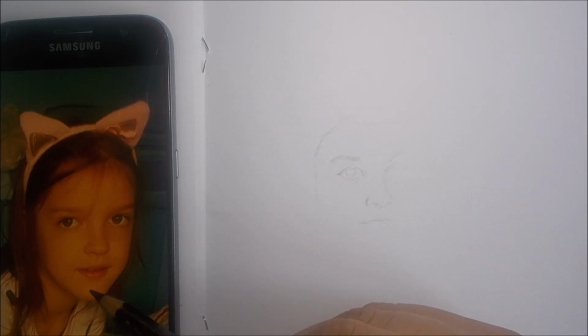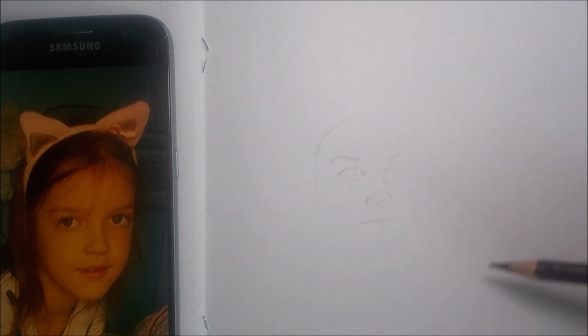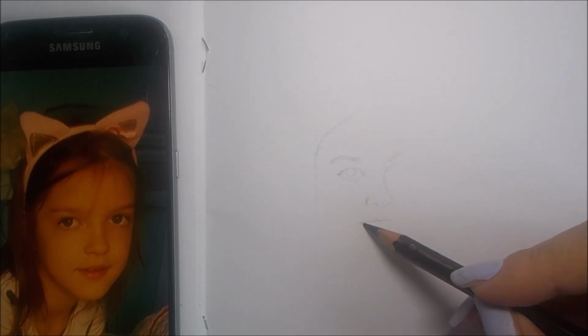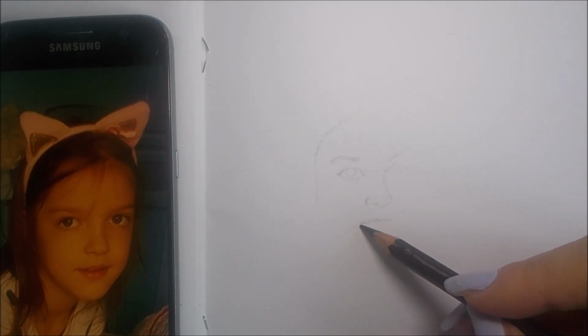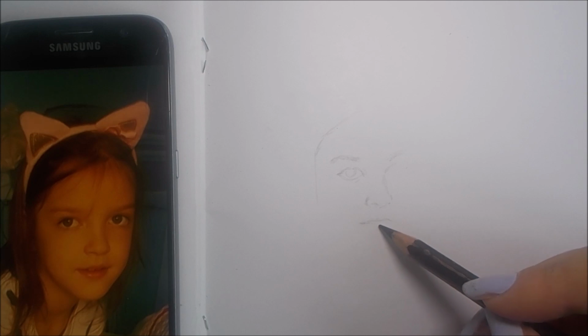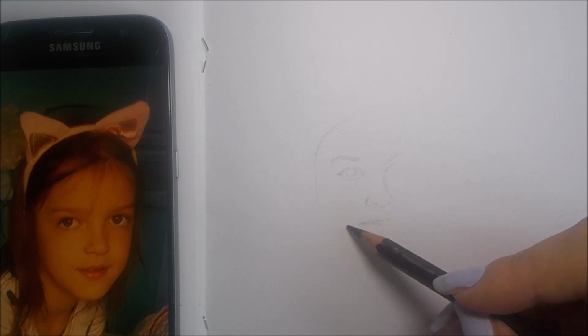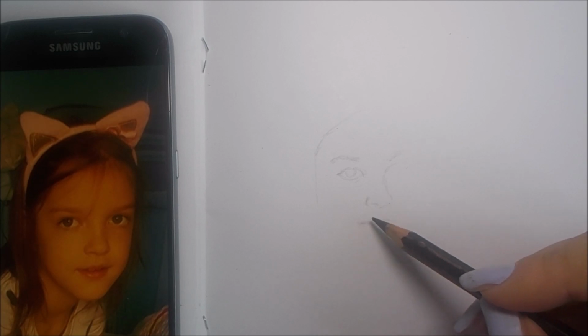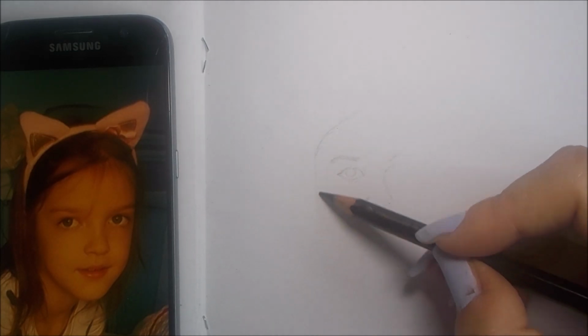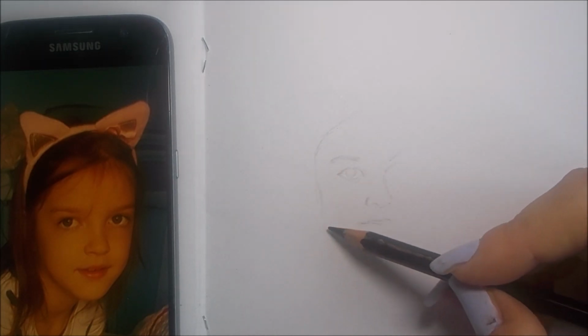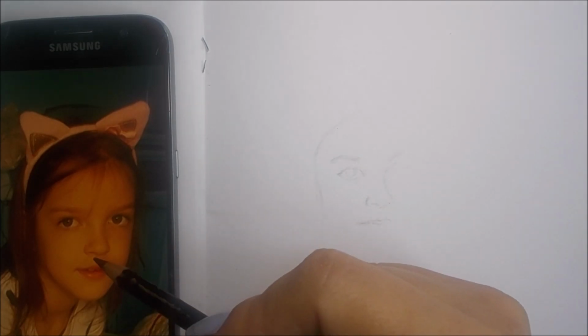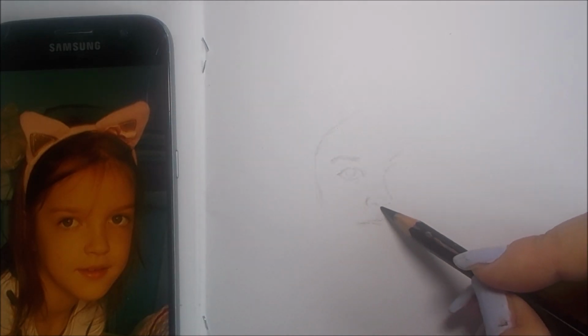If I wanted to use this reference photo but draw a bigger picture, then I would definitely need to use a grid. But as I'm drawing this in the very same scale, I'm just copying the distances.